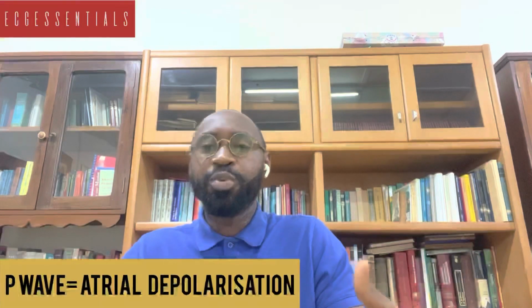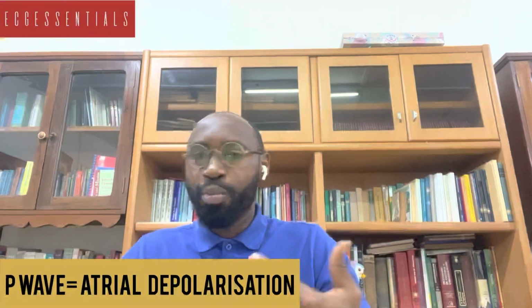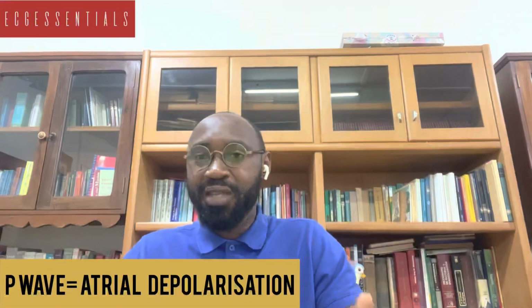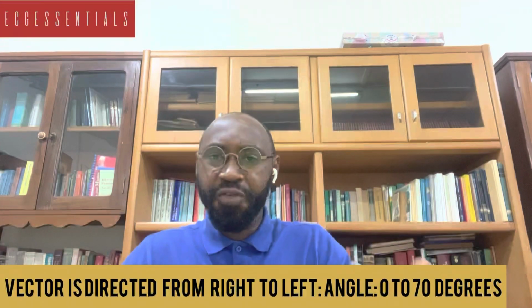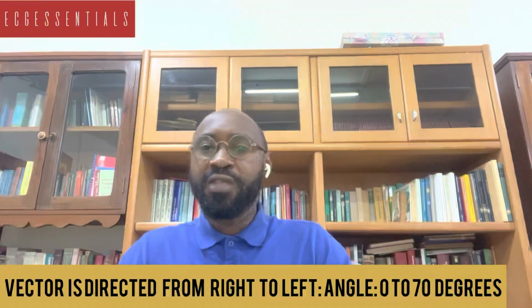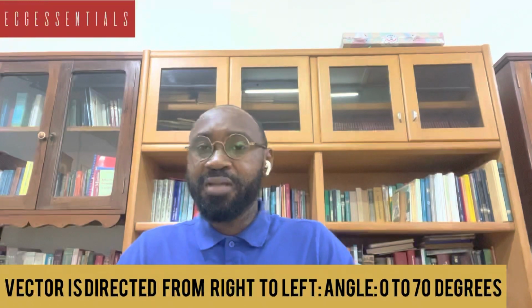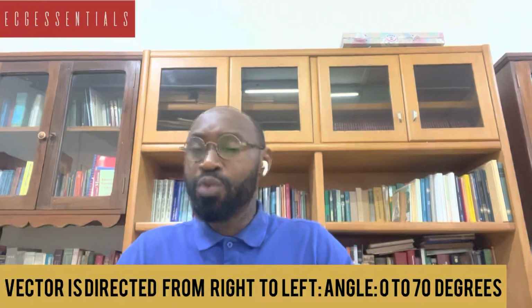So for the P wave, which we have said represents atrial depolarization, the vector of current flow points from the right to the left and slightly inferiorly. Remember, we have said that everything starts from the sinus node.